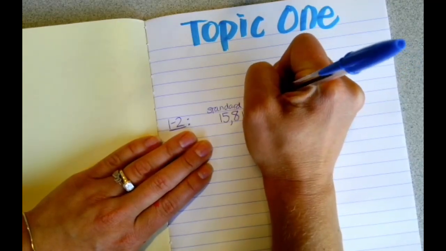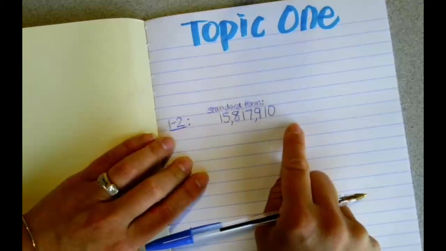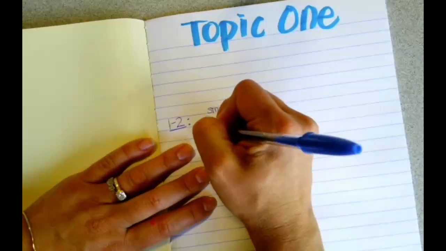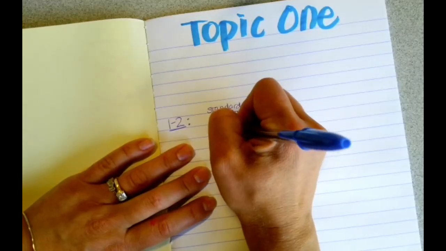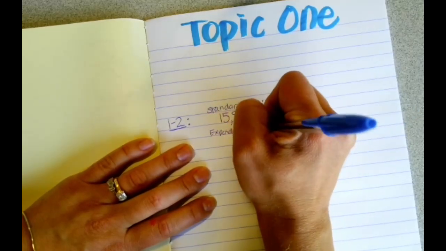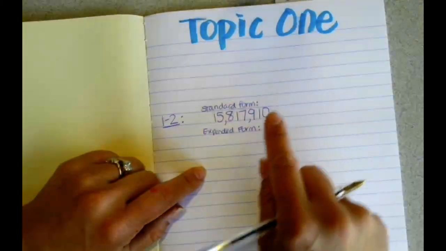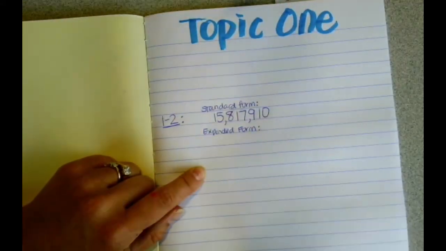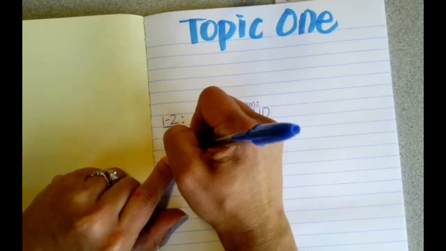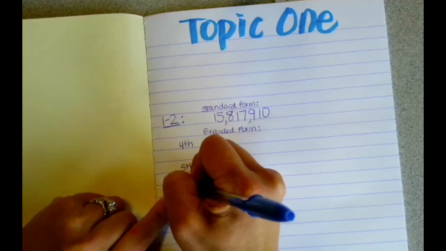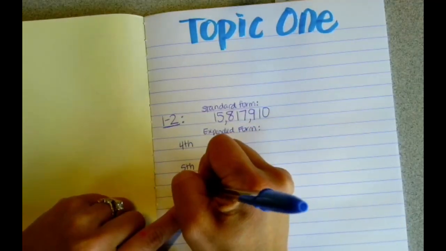Don't make it harder than it is. It's just your numbers, okay? It's the standard. It's the numbers. It's the digits. Then there's something called expanded form. Expanded form is when you take the place values and you kind of blow them out or stretch them out. So for today, I'm going to show you the 4th grade way. Then I'm going to show you the 5th grade way, and then I'm going to show you the 5th grade way with exponents.